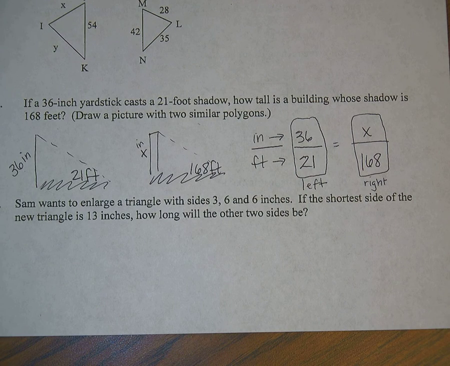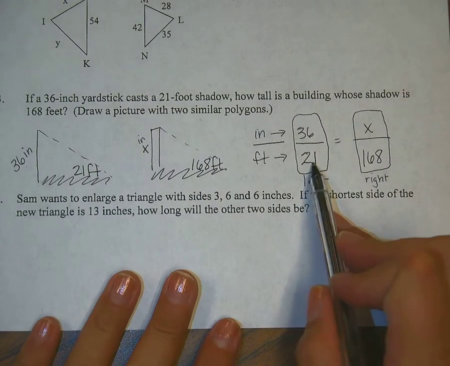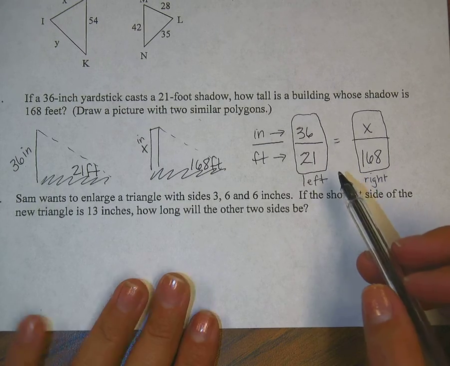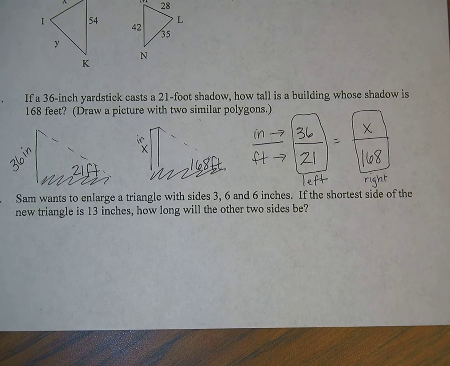All right. Now looking at this, first step is I always want to think about finding my scale factor or my shortcut. But I don't really see one for 21 to 168 or 21 to 36. So then I want to think about simplifying before I have to cross multiply.